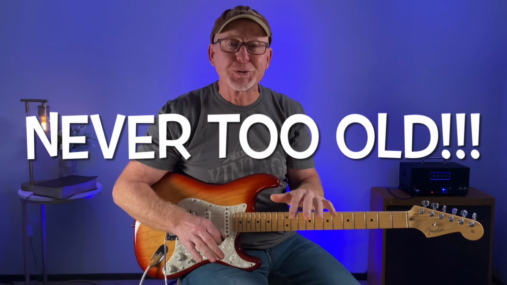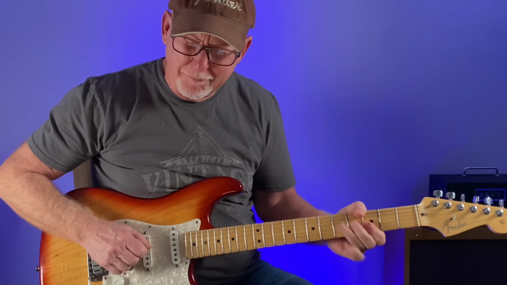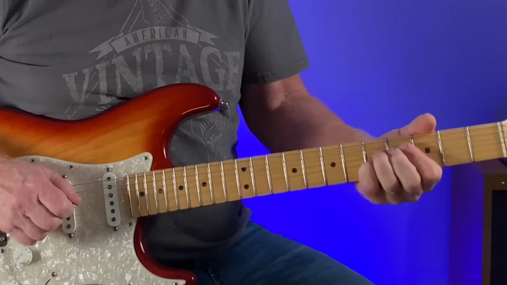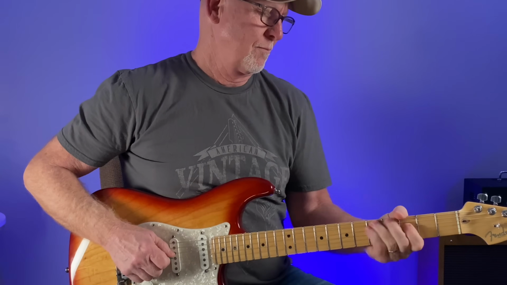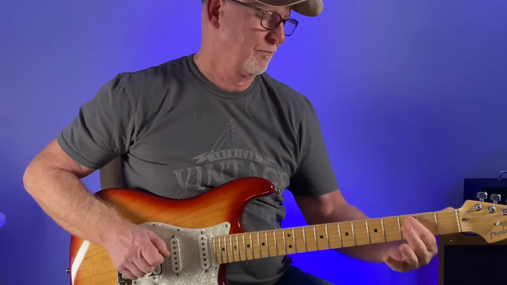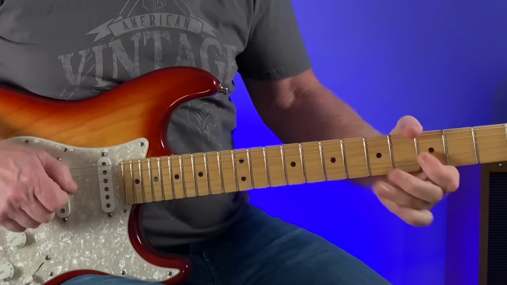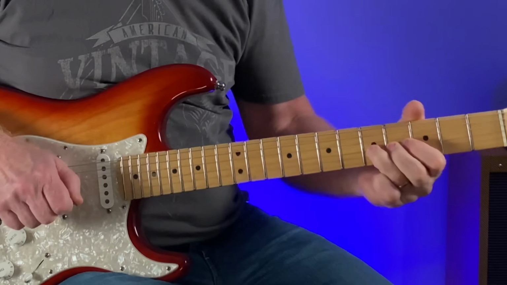We are never too old to learn something new. We need to stop resolving on random notes when we do a solo. This lead guitar technique will help your solos sound connected. So grab your guitar and let's get into it.